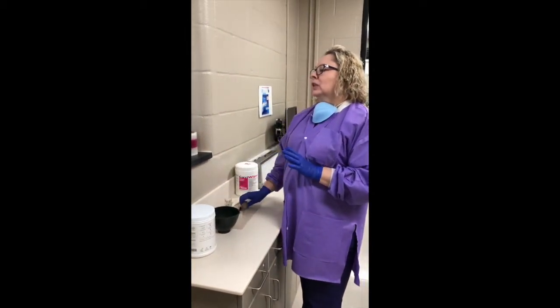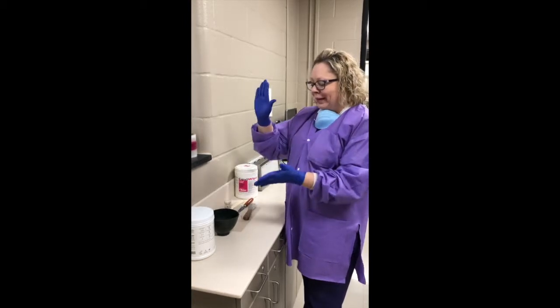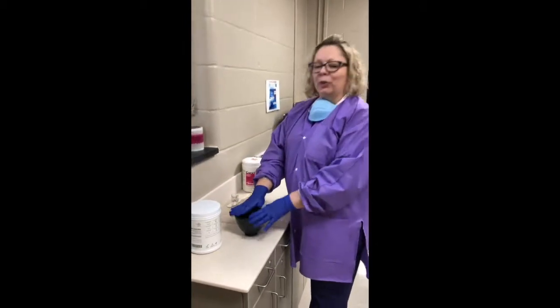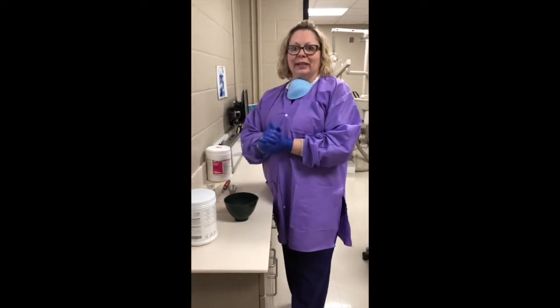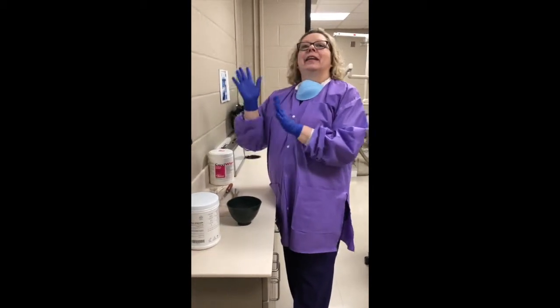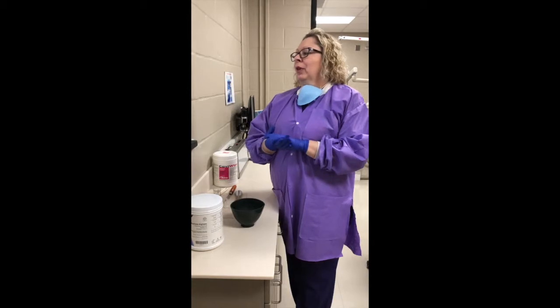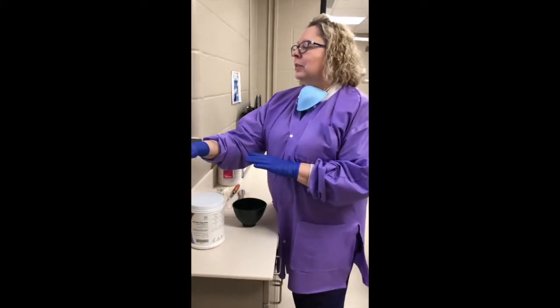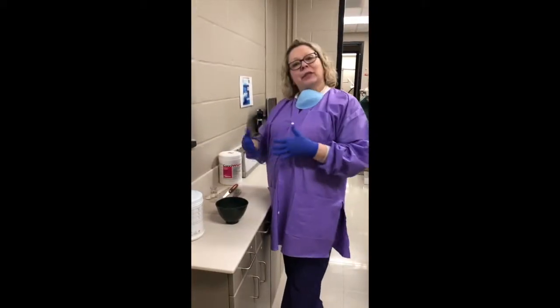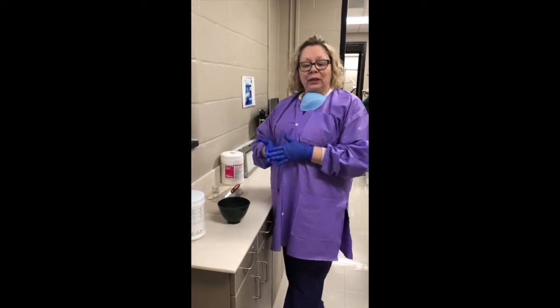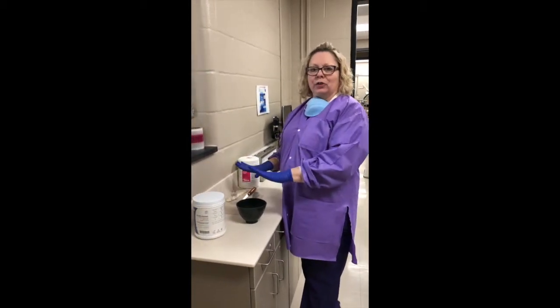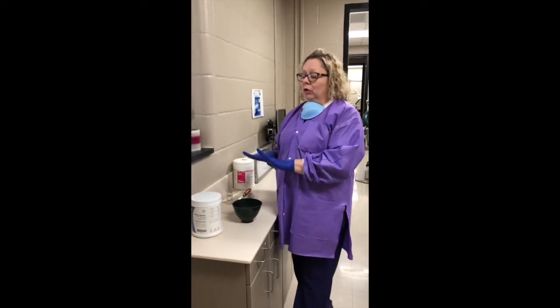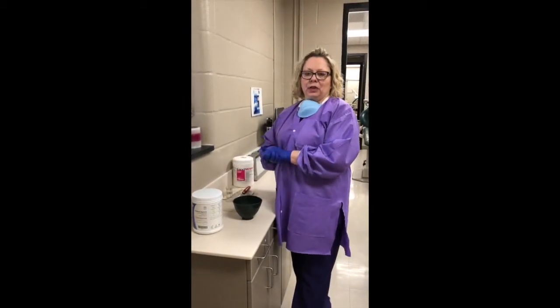And then once the water and the powder are both in here, we have to spatulate it correctly to make a nice smooth consistency before it's placed in the tray to be placed inside the patient's mouth. So there are a lot of little steps to it, but it seems kind of complicated until you start doing it. You do the same procedure on every single alginate impression you're ever going to take, and so over time it becomes very second nature to us.